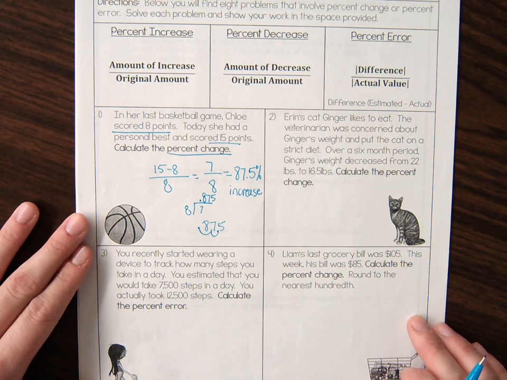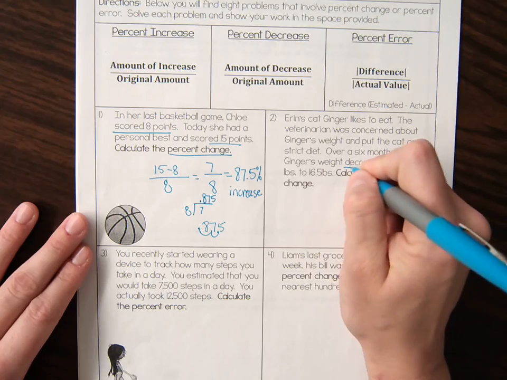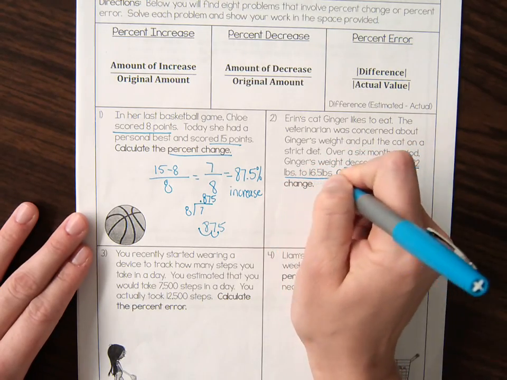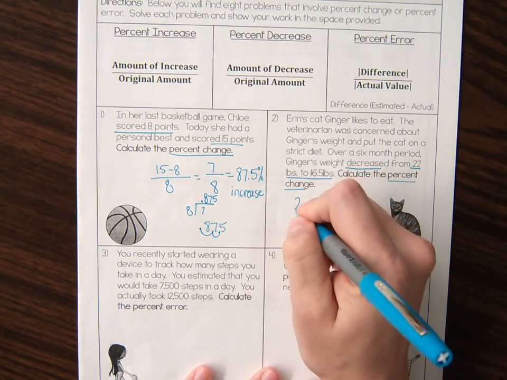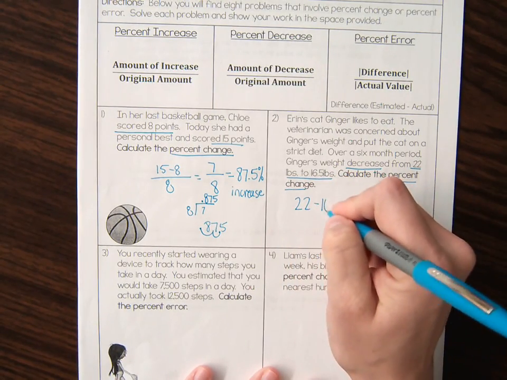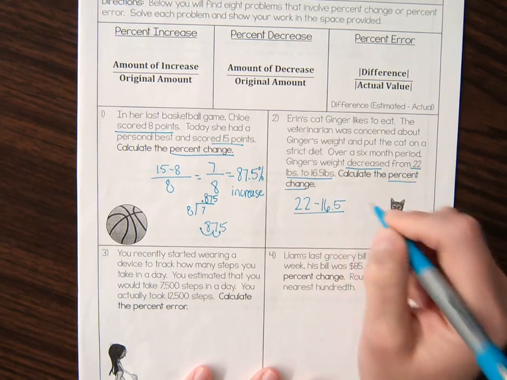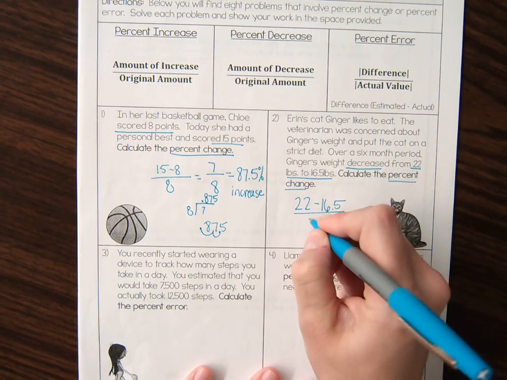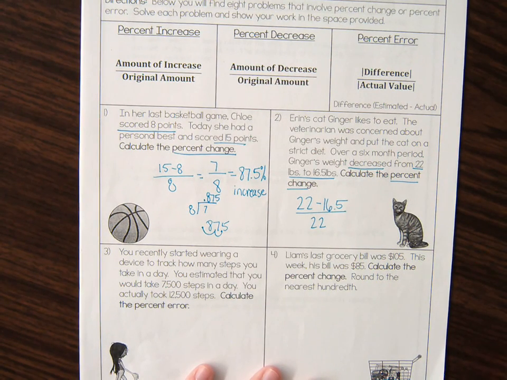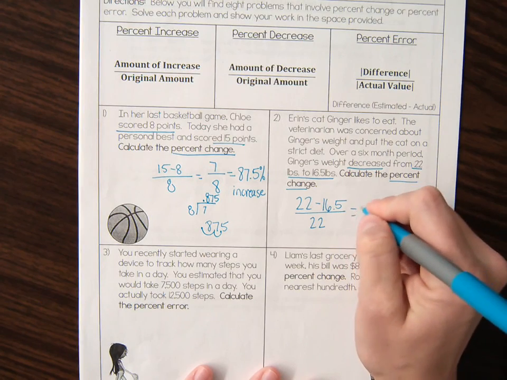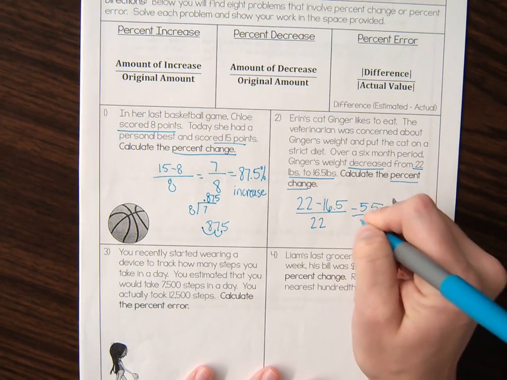Aaron's cat Ginger likes to eat. The veterinarian was concerned about Ginger's weight and put the cat on a strict diet. Over a 6-month period, Ginger's weight decreased from 22 pounds to 16.5 pounds. Calculate the percent of change. So we have 22 minus 16.5 over the original amount, and the original amount was 22. So 22 minus 16.5 is 5.5 over 22.